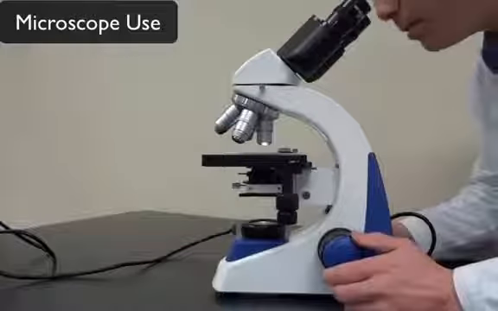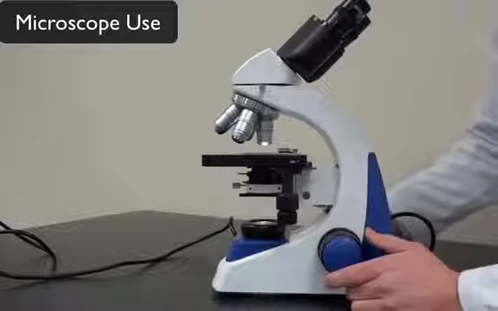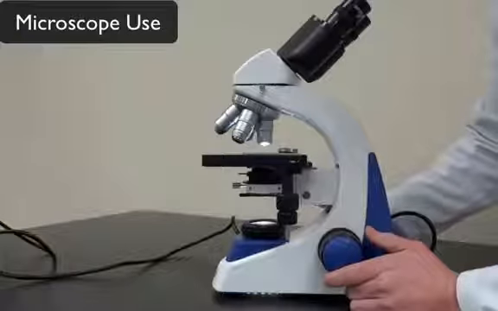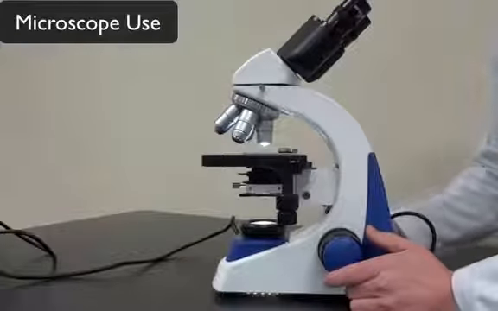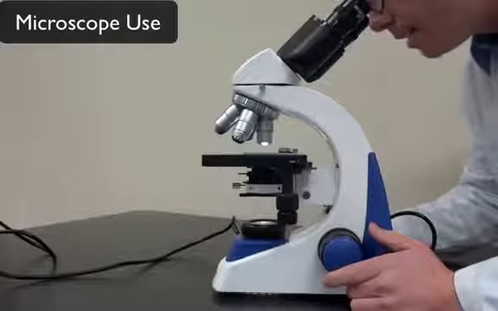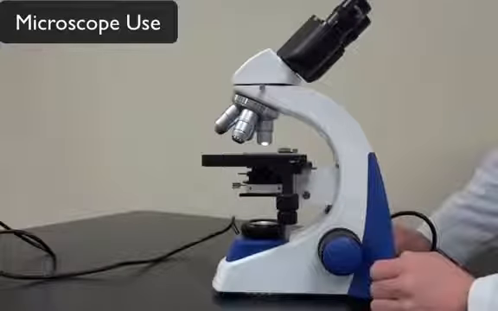Now, when you're viewing in any objective lens, you can adjust the light source here, so you can change the light intensity. You can see how much the light intensity goes up from here to here. So there's quite a bit of change, and that's going to change sometimes what you can actually see on the slide in the specimen. So you might want to manipulate that and experiment with that.